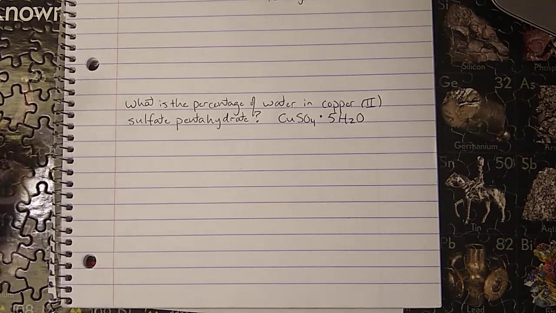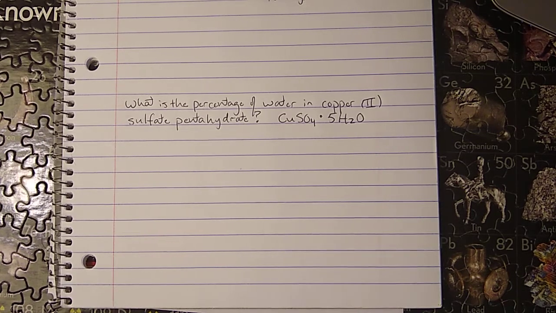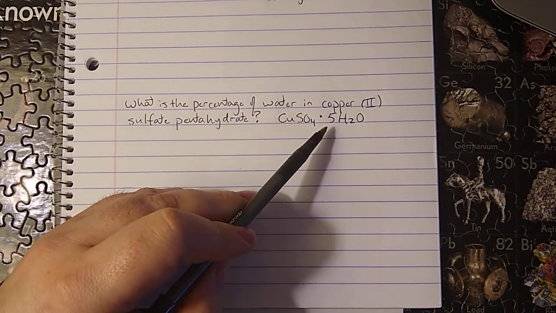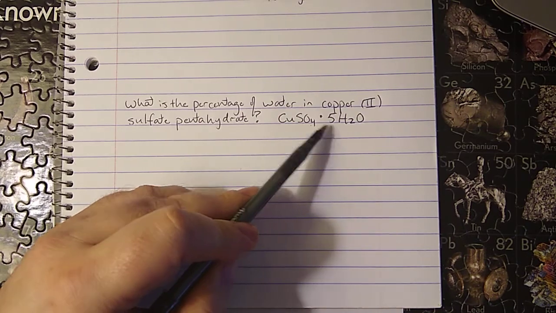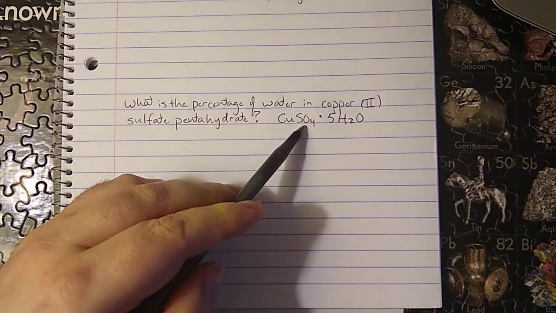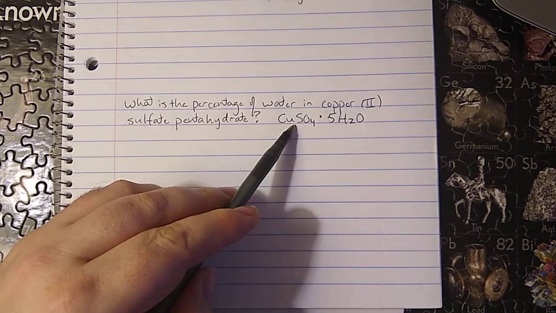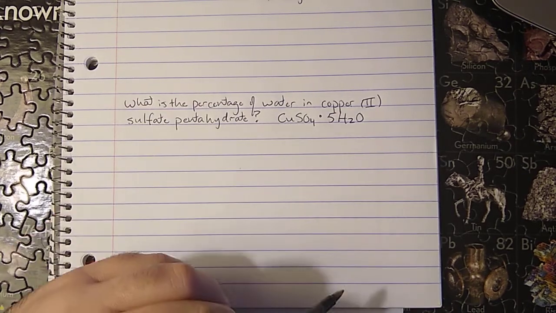Let's say that I'm going to find the percent of water in copper 2 sulfate pentahydrate. Well, a hydrate is a compound that includes water inside, typically an ionic compound. This indicates right here that there are 5 waters for every 1 formula unit of copper sulfate.